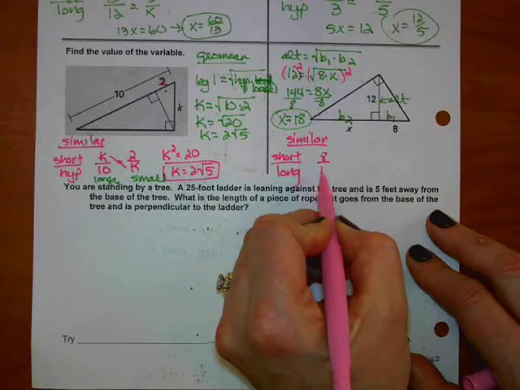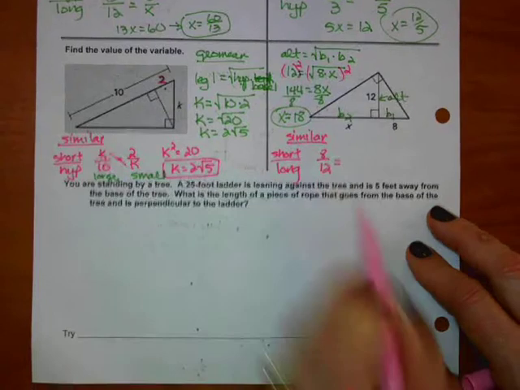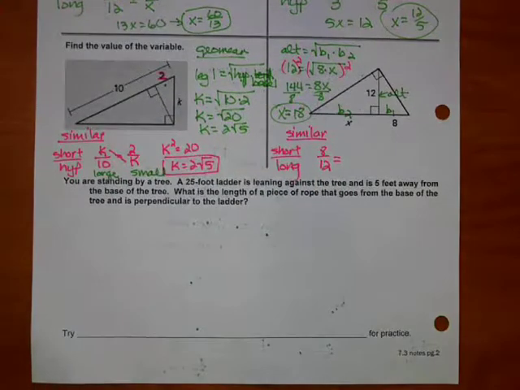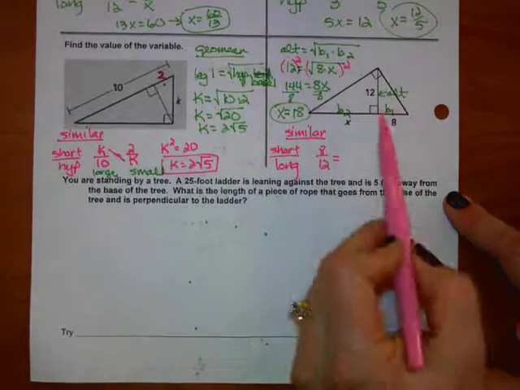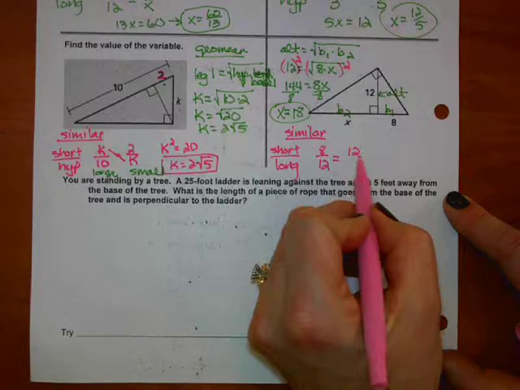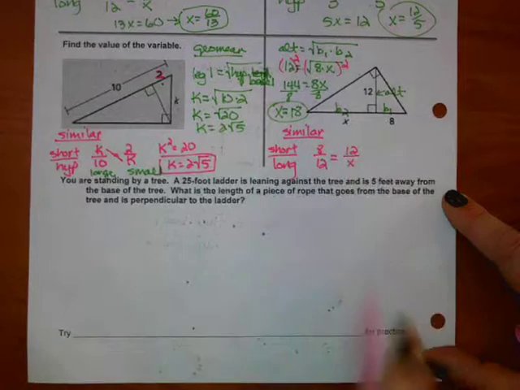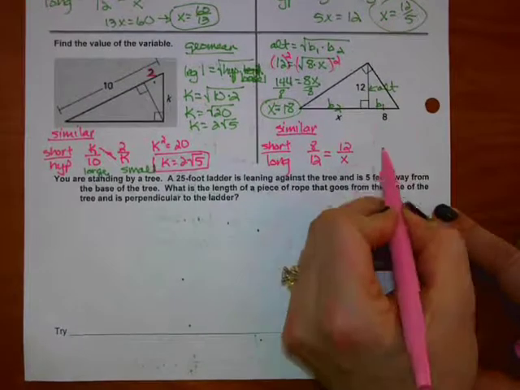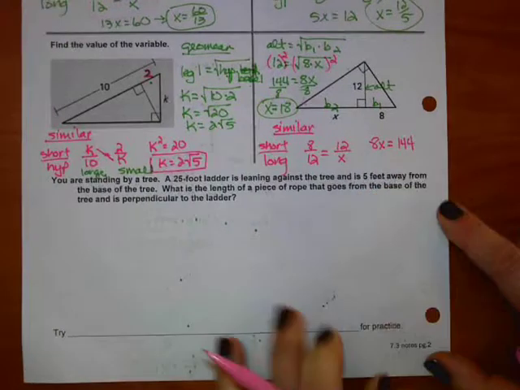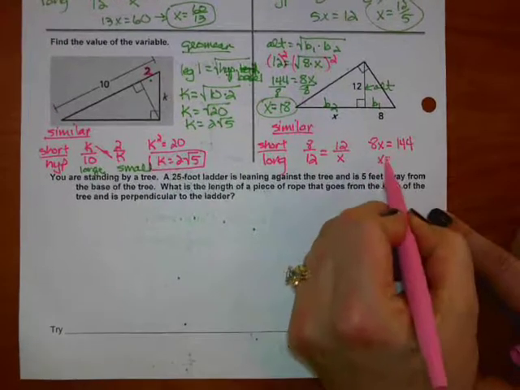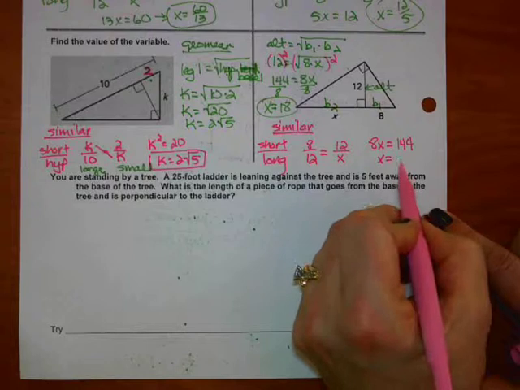You with me? Yep. And then the medium triangle, what's the short leg? 12 and the long is x. And lo and behold, you end up with the same thing when you cross multiply. Divide by 8 and you get 18 again.